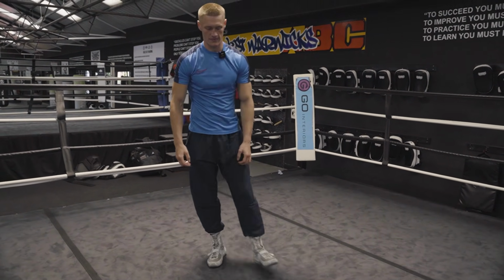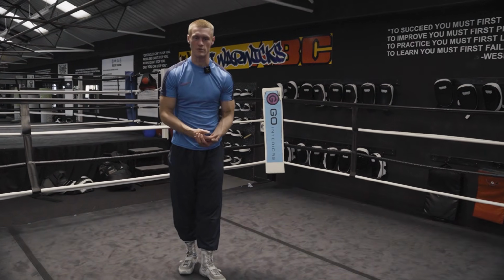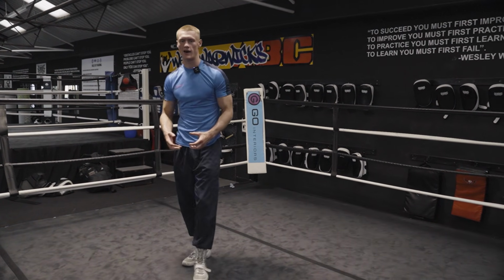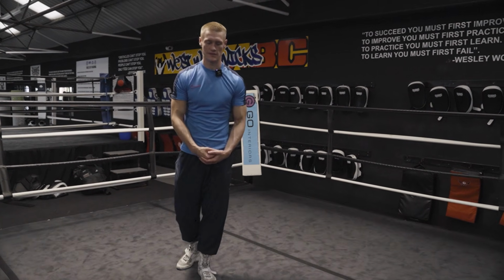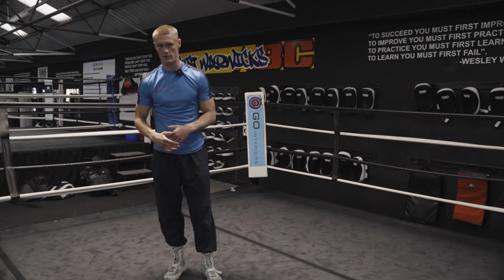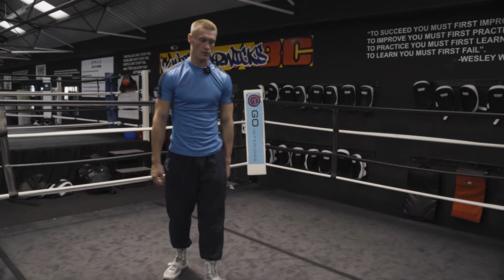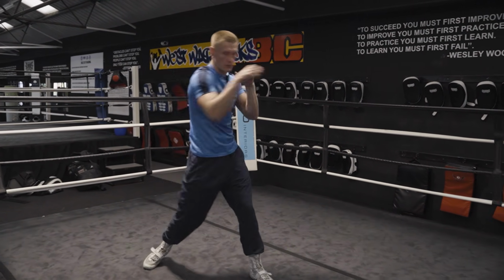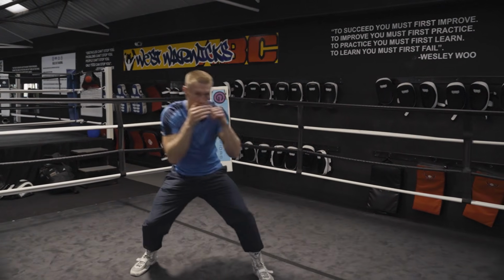Practice makes perfect, right? So now we know how to punch whilst we're moving, and we also know how to flow our offenses into defenses. We now need to put it all together, and we do this whilst we're shadow boxing. So whilst we're shadow boxing, obviously we're going to be practicing our punching technique, but we're going to be practicing this flow that I was talking about.